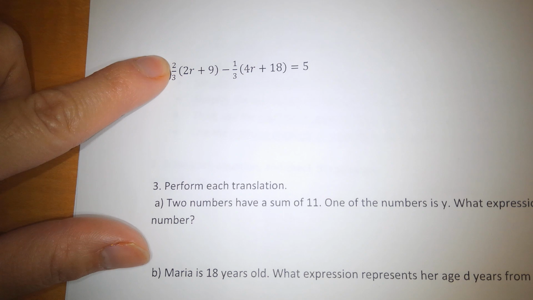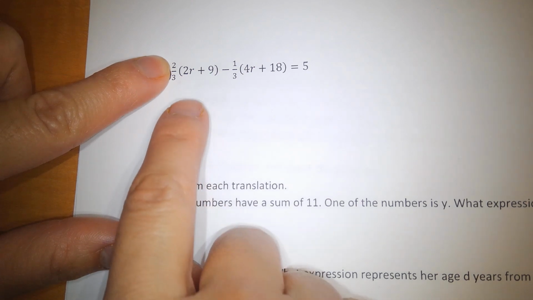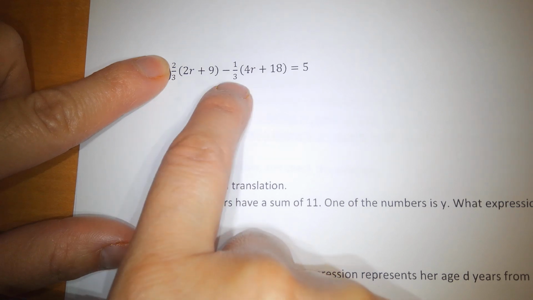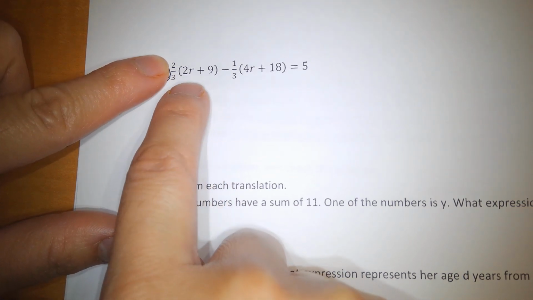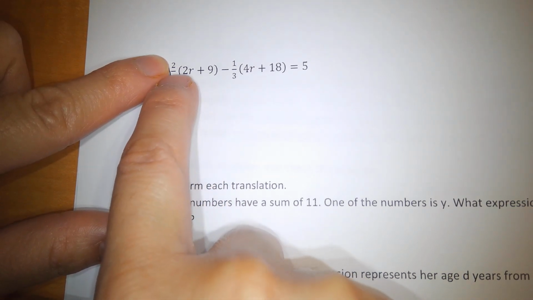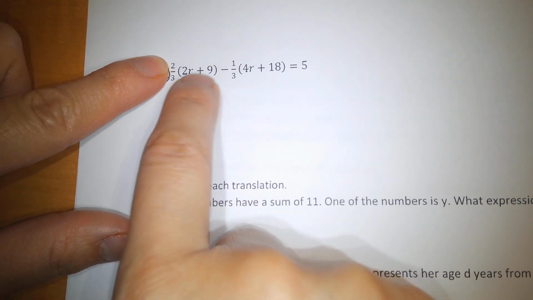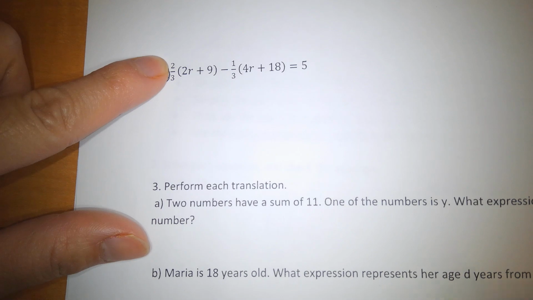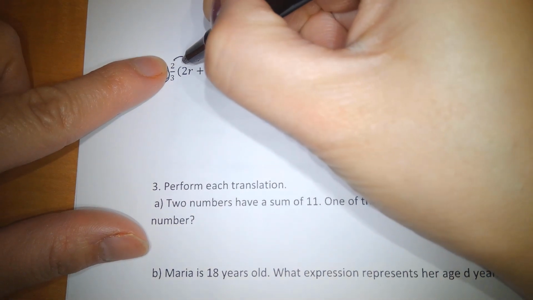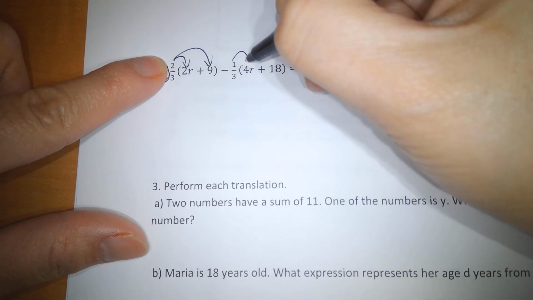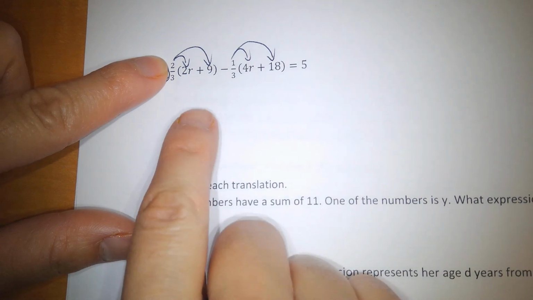Do we have parentheses? We do. Do we have fractions? Yes. So when you encounter fractions and parentheses, we're going to clear them out, right? First, we have parentheses, so to clear out the parentheses, let's see what we can get.